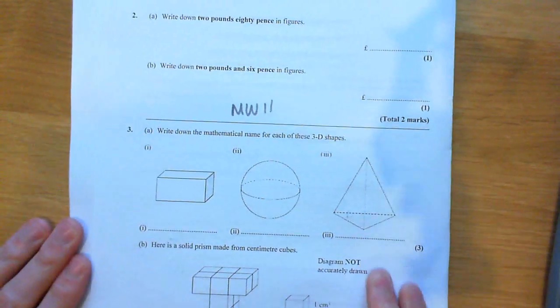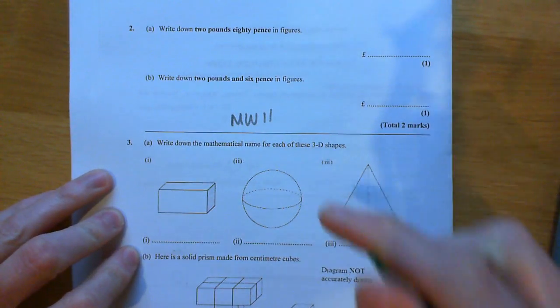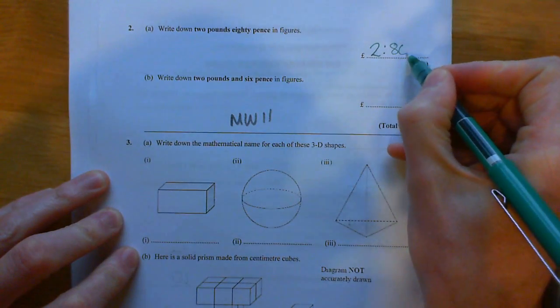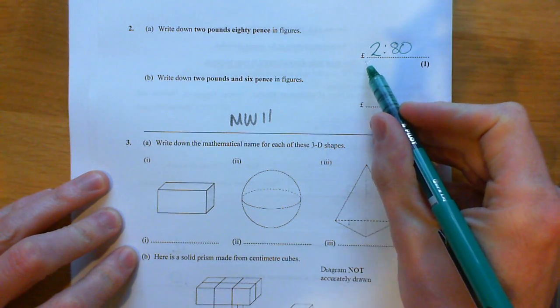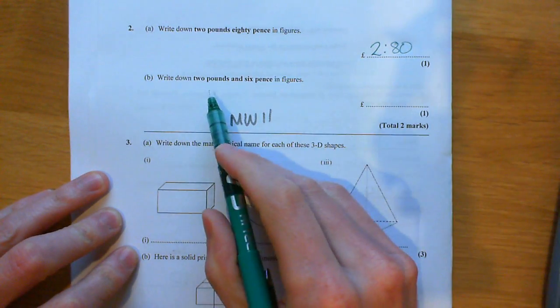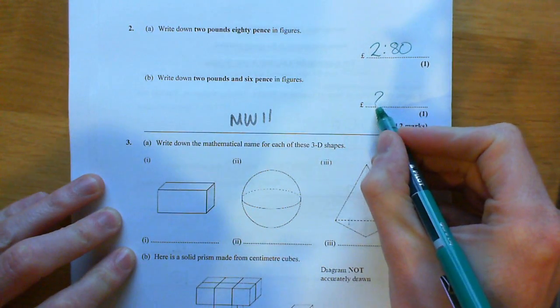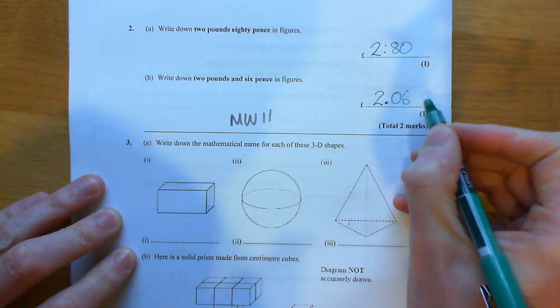Okay, question 2. Write down £2 and 80 pence in figures. So I want £2.80. You don't need to put the p because you've got the pound sign. You must only have the pound sign there. Write down £2 and 6 pence in figures. £2 and 6, 0, 6.